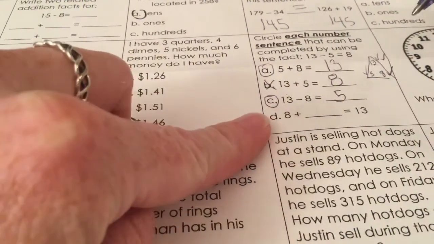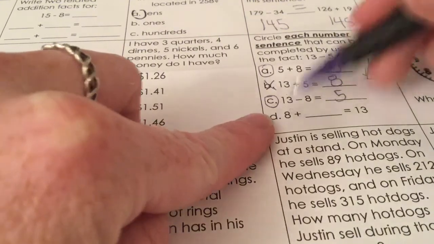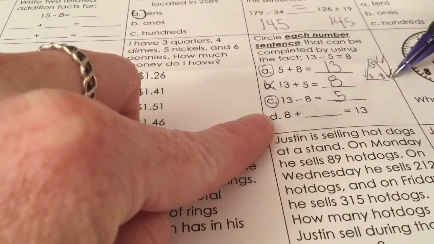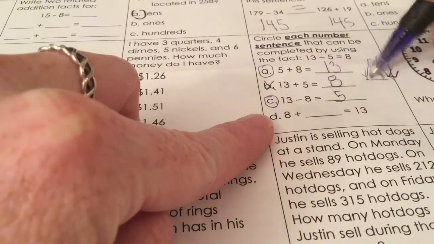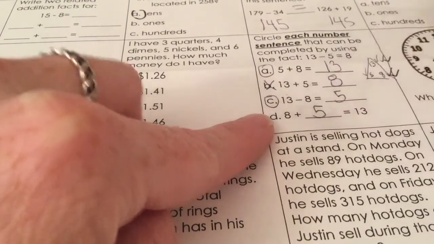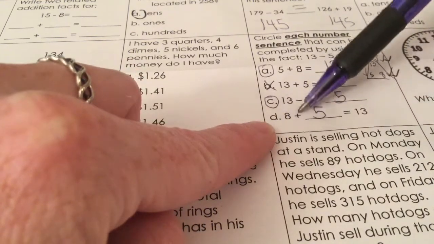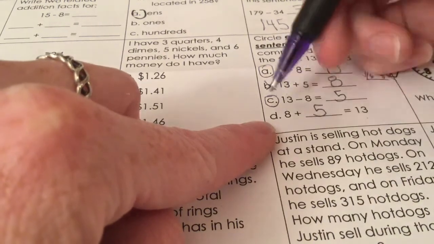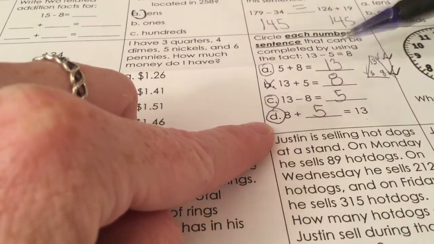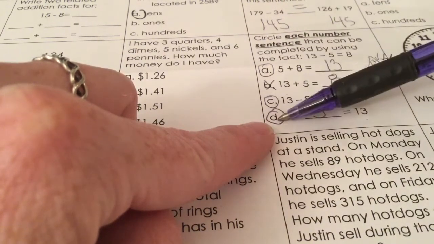And then the last one, D, I'm looking to see what is my missing number. So I've used 8, I've used 13, my missing number is 5. Now let's see if that's true. 8 plus 5 is equal to 13. And yes, that one's true. So our answers there are A, C, and D.